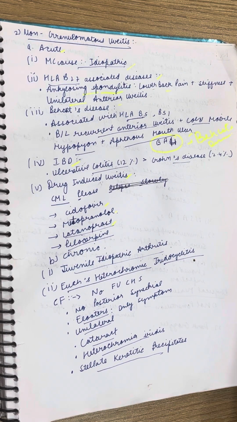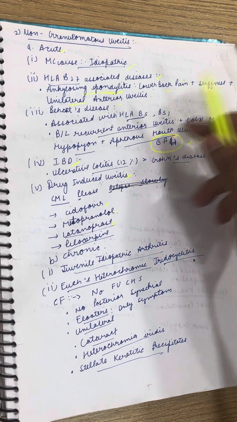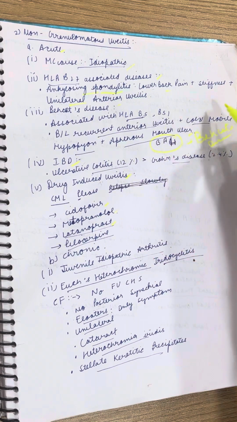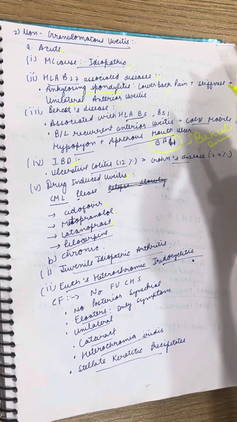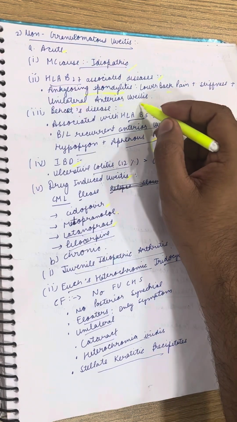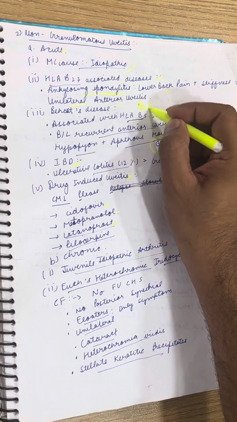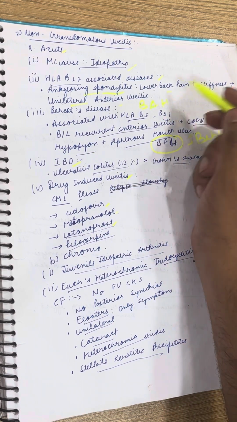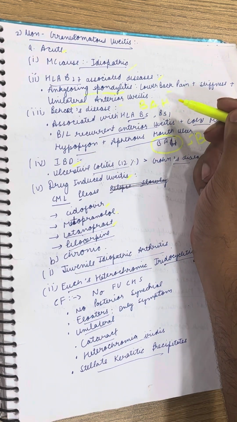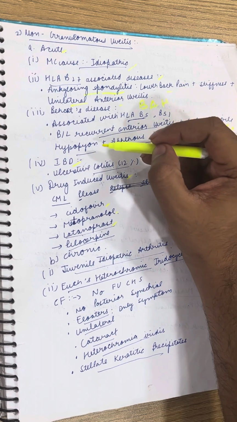Next, we have Behçet's disease. What we see in Behçet's disease is bilateral recurrent anterior uveitis, cold mobile hypopyon, and aphthous mouth ulcer. Behçet's disease can be remembered by the mnemonic BAH. B stands for bilateral recurrent uveitis, A stands for aphthous mouth ulcer, and H stands for hypopyon.